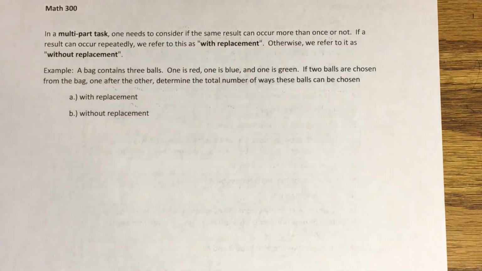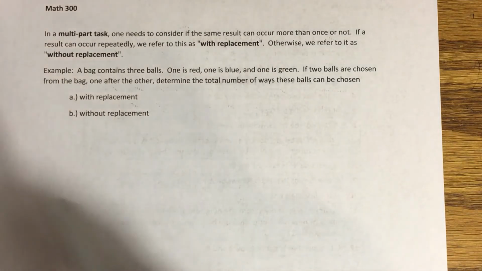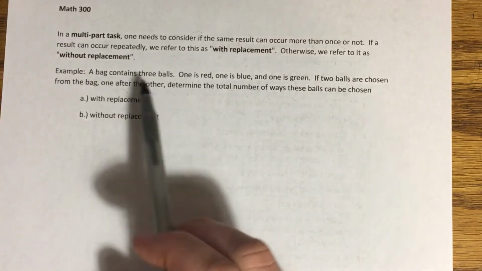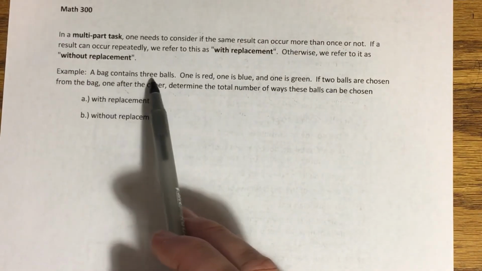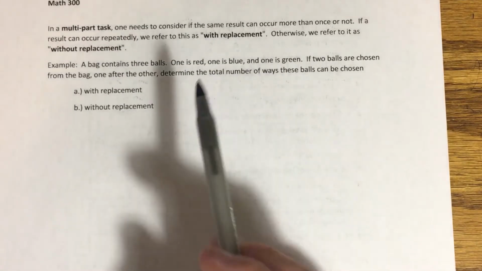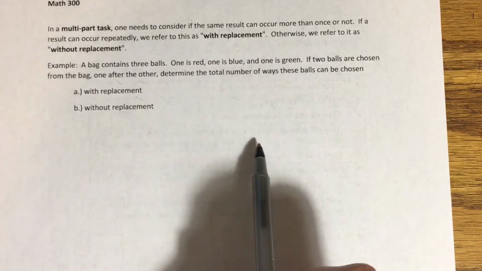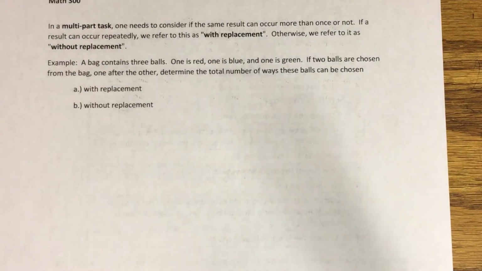And this next example kind of illustrates why we would call it that. So let's consider a case where we have a bag consisting of 3 balls, each of a different color, red, blue, and green. You're going to reach into the bag and you're going to pull 1 ball out. And then you're going to reach in and pull another one out.